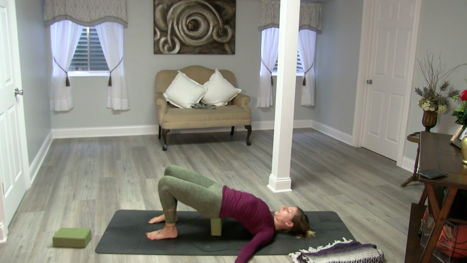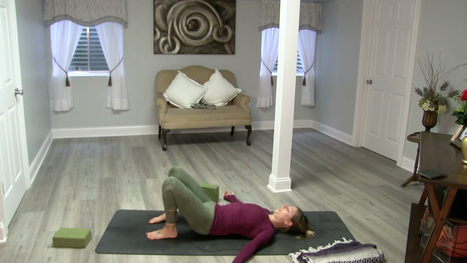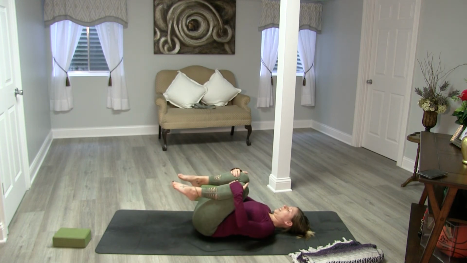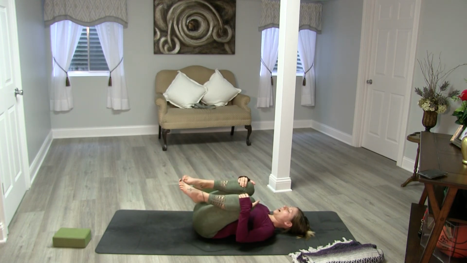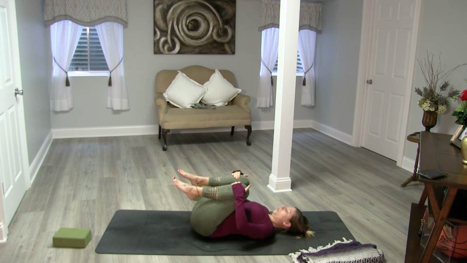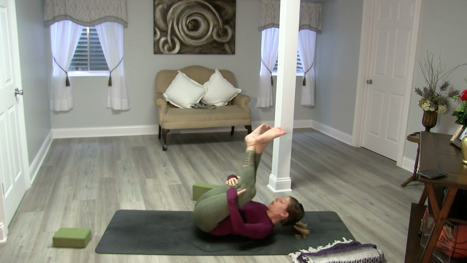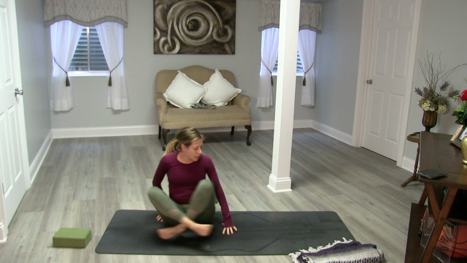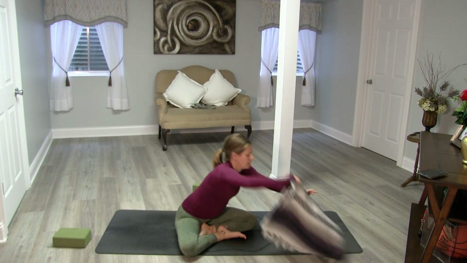Good, and then we'll lift up off of the block if you were using it and slowly roll down onto the back. Feel free to hug the knees in, support that lower back, gently rock from side to side. We're going to set up for one more inversion. We're going to do shoulder stand. So I'm going to rock up to show you how to set up for that.